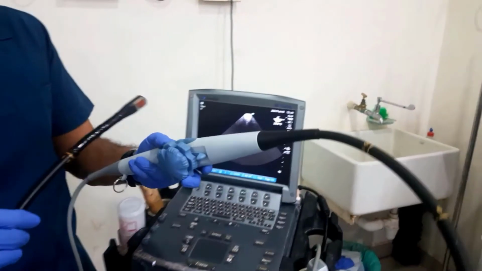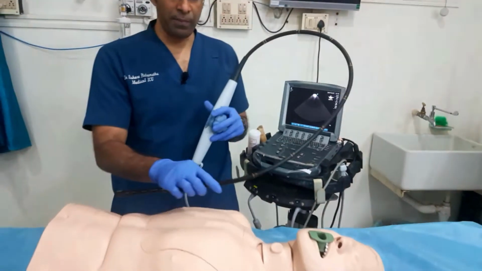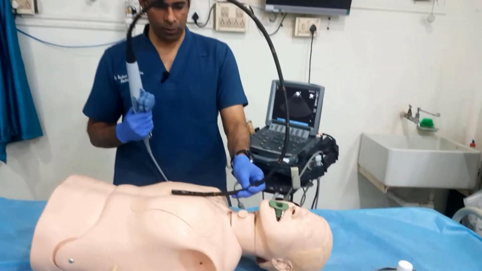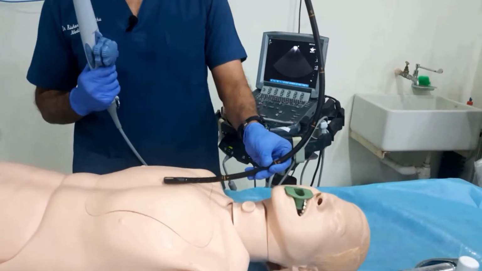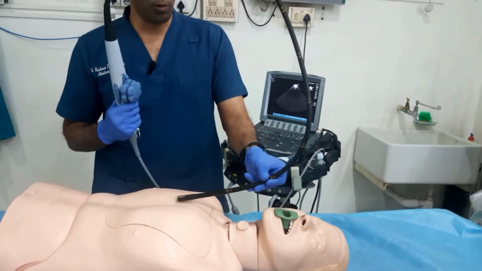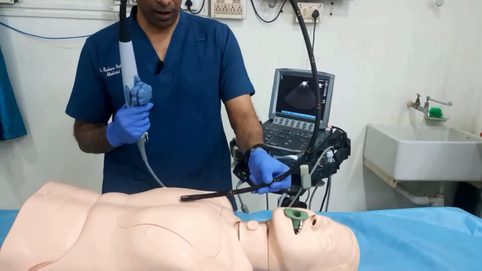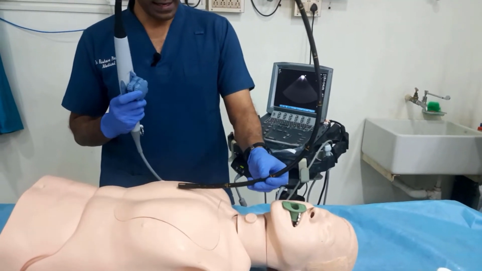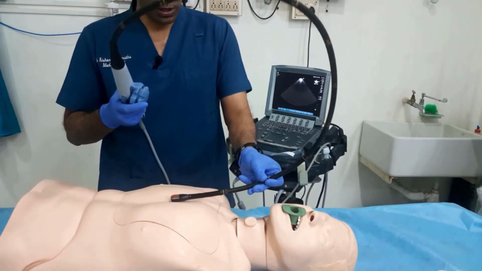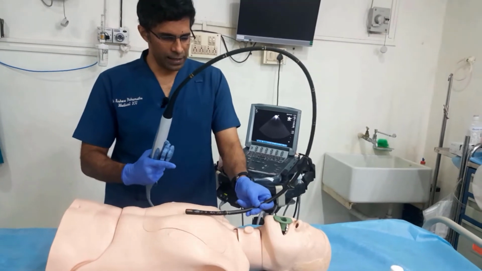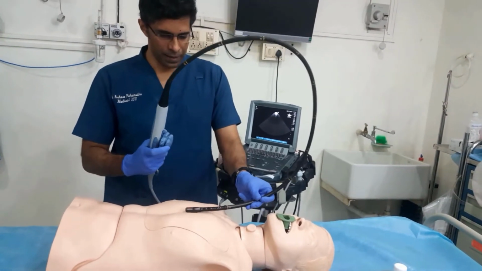Now that we've seen the different parts of the probe, let us get familiar with the different movements that we can do with the probe to get a good image. The first obvious movement is, of course, pushing the probe in and out of the esophagus and the stomach, so sliding it in or out. The next movement is a rotational movement: the probe can be rotated along the long axis.